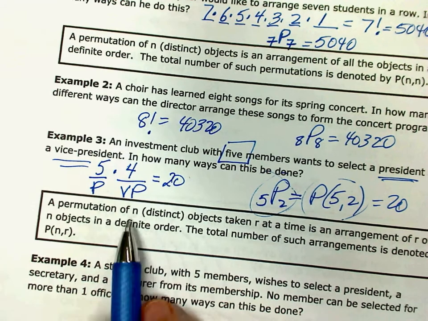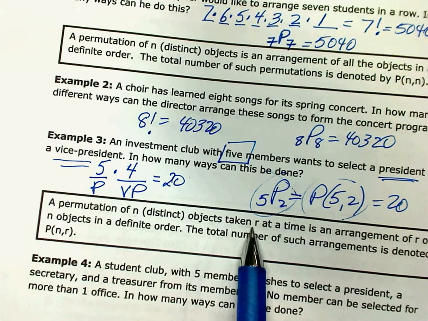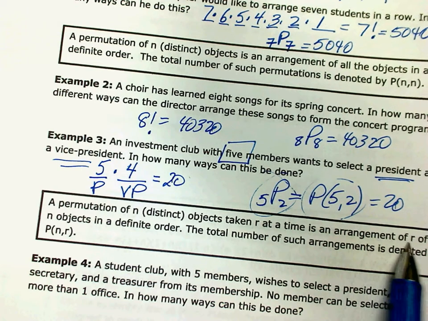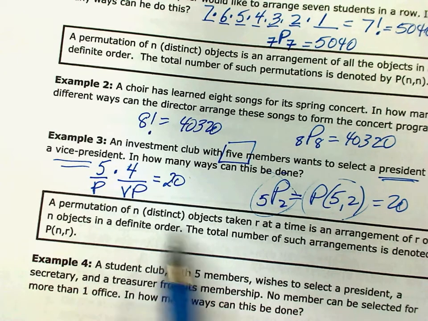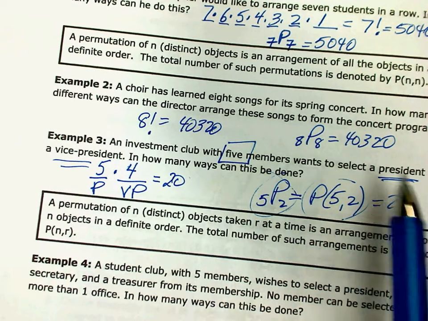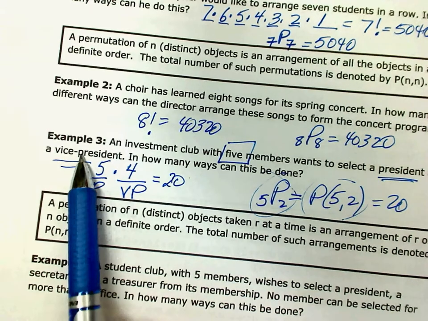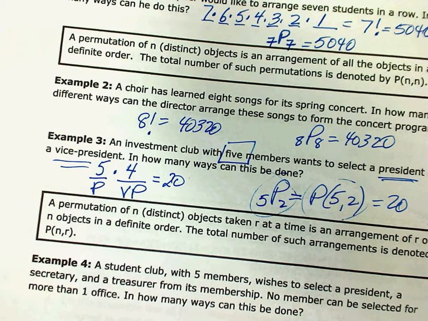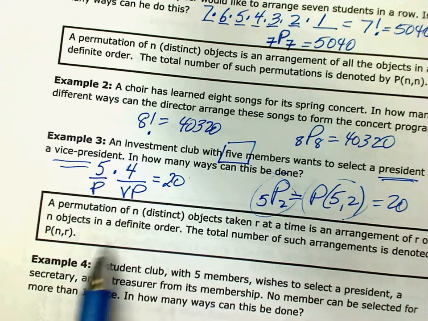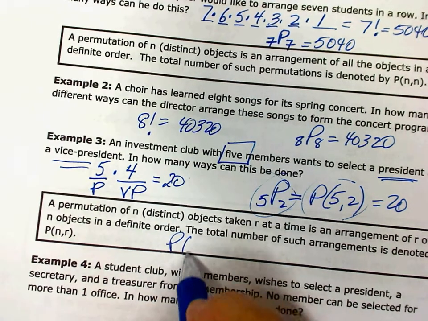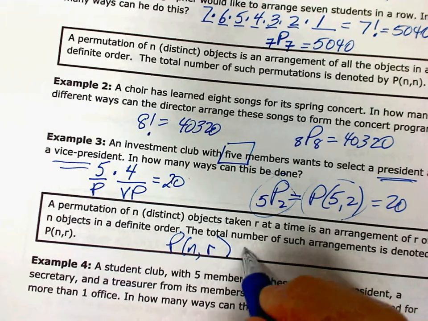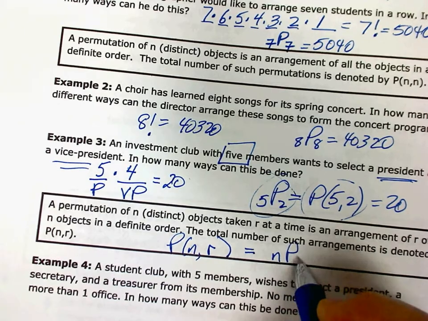A permutation of n distinct objects taken r at a time, in this case 2 at a time, is an arrangement of r of the n objects in a definite order. So order makes a difference. It makes a difference if Bob is president and John is vice president, or if John is president and Bob is vice president. It makes a difference. So this is denoted by nPr. n is the number of choices you have to work with. r is how many you are actually arranging, which can also be written like this, as I mentioned before.